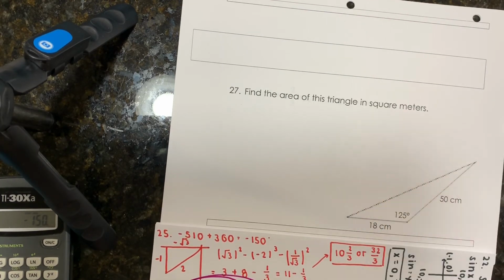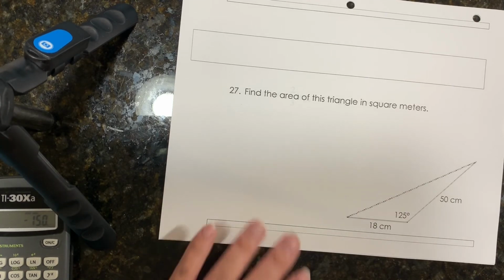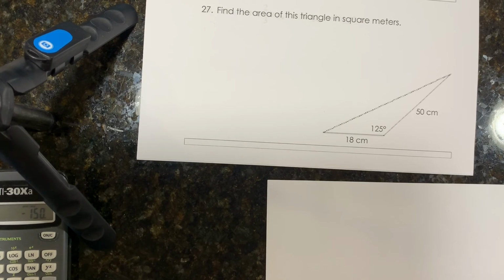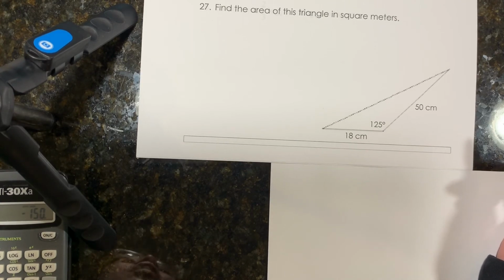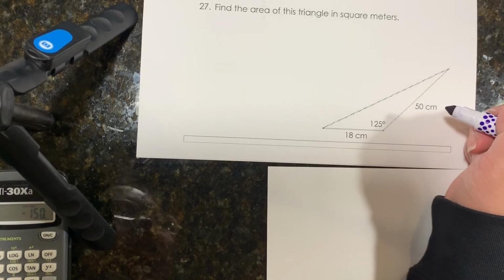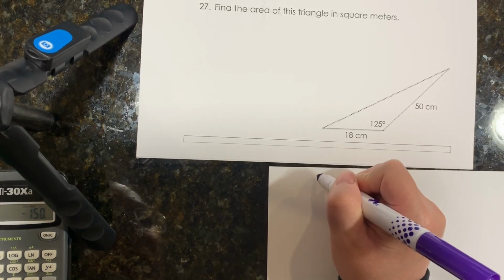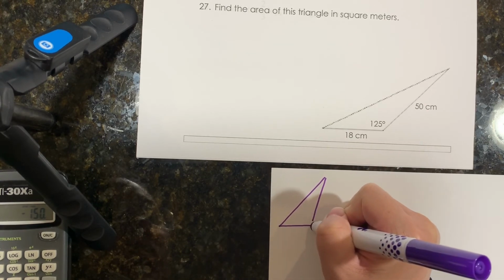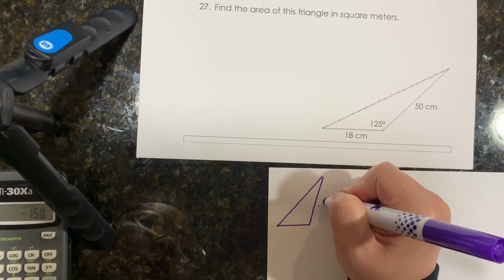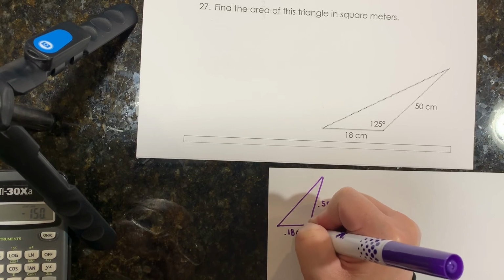Now for number 27, what we need to do is draw a triangle on the outside of this, and we want to change this into meters, not centimeters. I guess we could start by changing them into meters, which means we have to divide by 100, so it moves the decimal point over 2 spots. So when I redraw this with my new sides, this would be 0.5 meters, and then 0.18 meters.